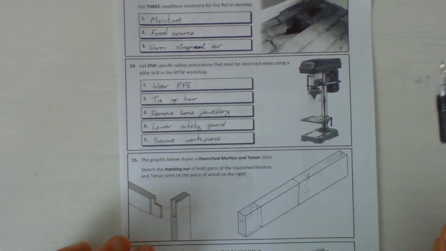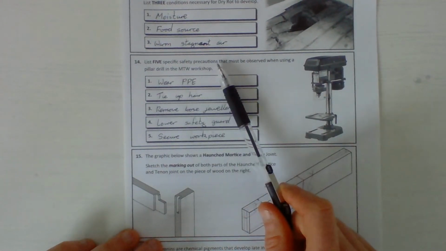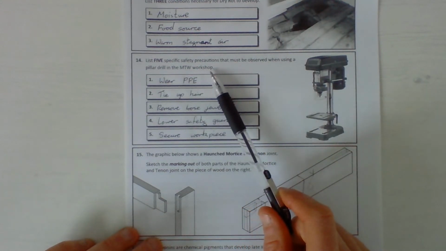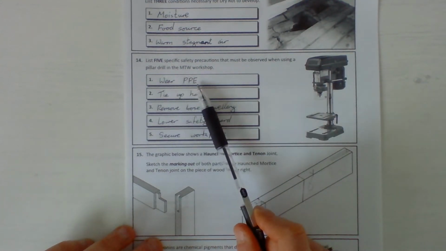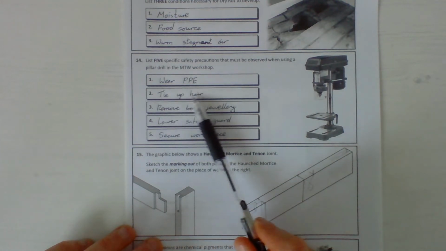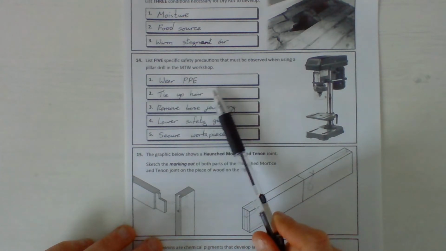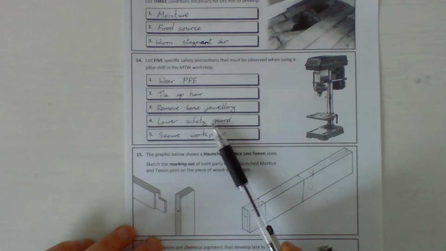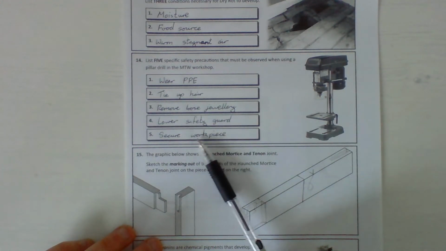List 5 specific safety precautions that must be observed when using a pillar drill in a materials technology wood workshop. Wear PPE, tie up hair or loose clothing or your tie, remove loose jewelry, lower the safety guard, and secure the workpiece.